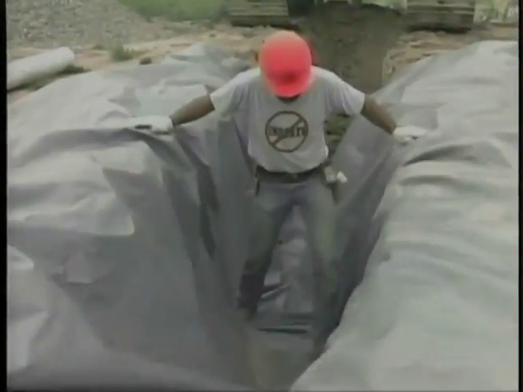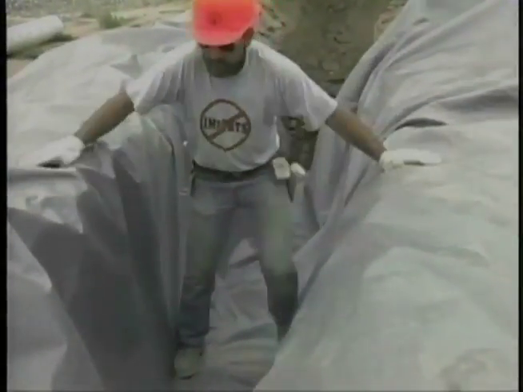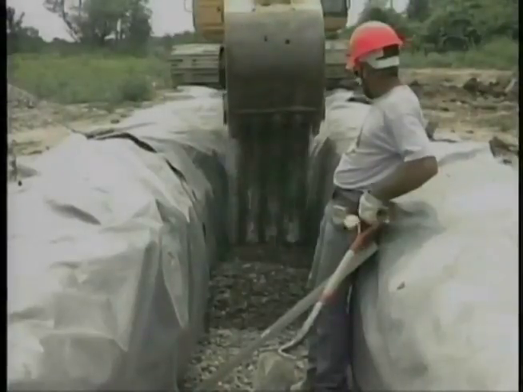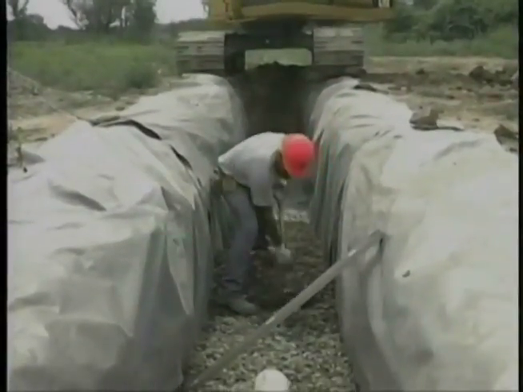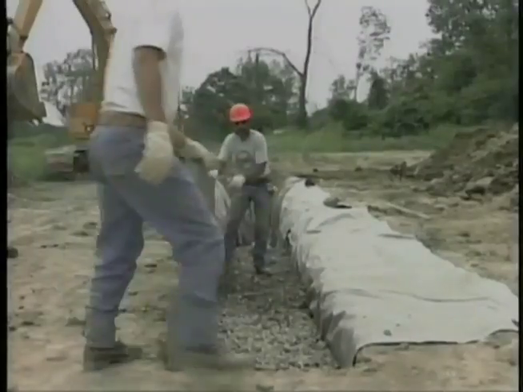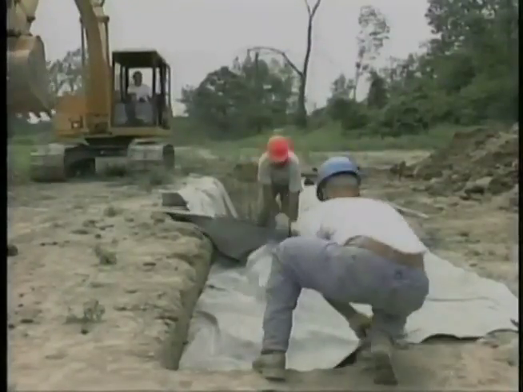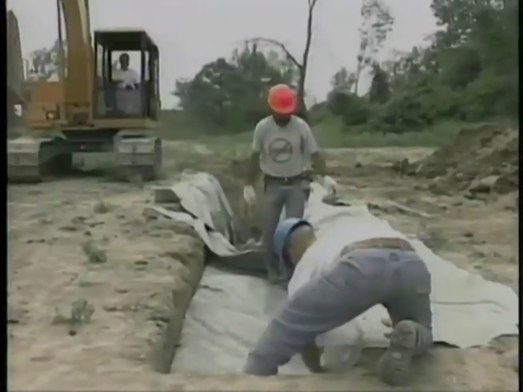The fabric is placed on the bottom of the excavation and up the side walls of the trench. The excess is secured on top of the bank. The washed rock is laid on the fabric and graded to the proper slope. The bedding is then installed to the design height above the pipe, and the fabric is blanketed over the bedding, enclosing the installation and creating a filtering envelope.